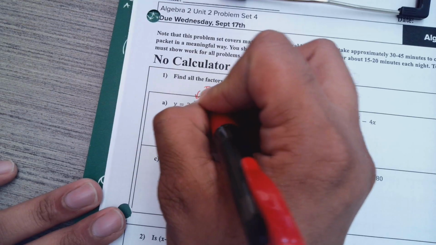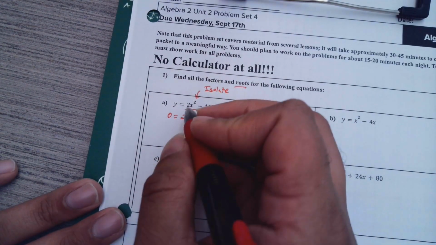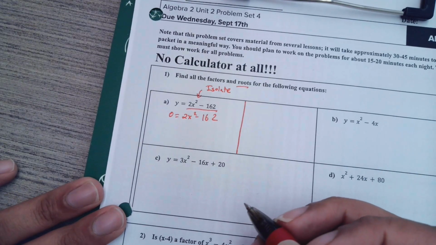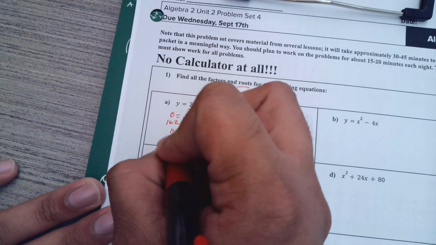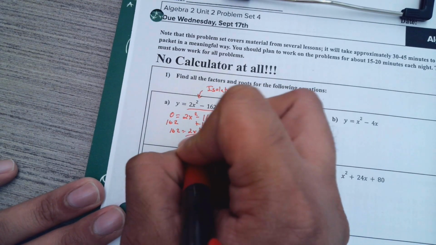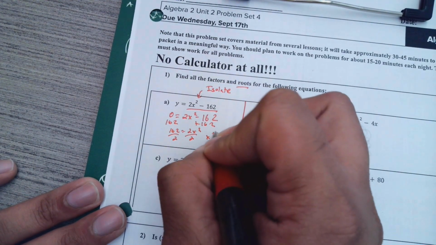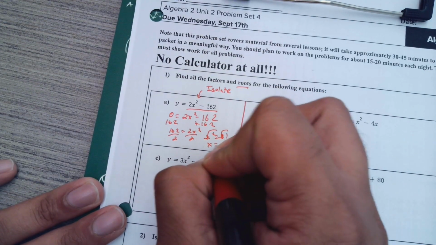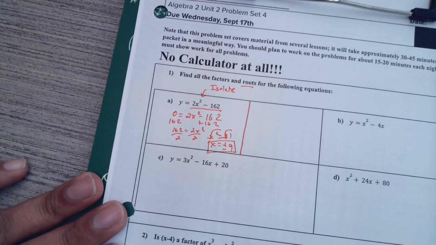So the first way is to isolate x, since the entire equation has only one x. By adding 162, you get 162 equals 2x squared. You can divide by 2, so x squared equals 81. When you square root both sides, you get x equals positive or negative 9, and that becomes your roots, the x-intercepts.